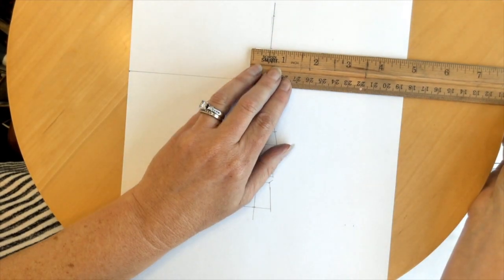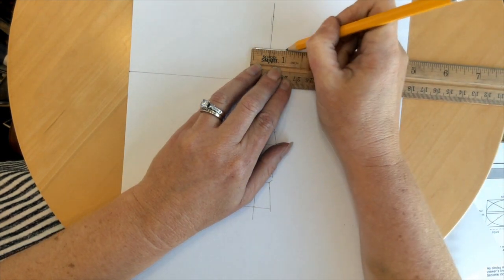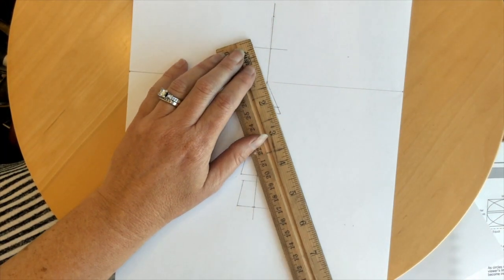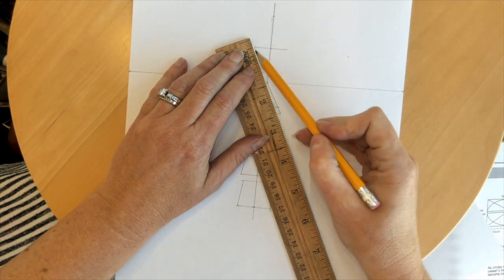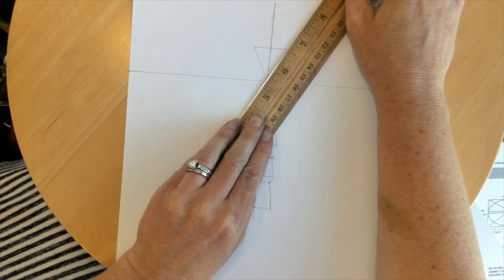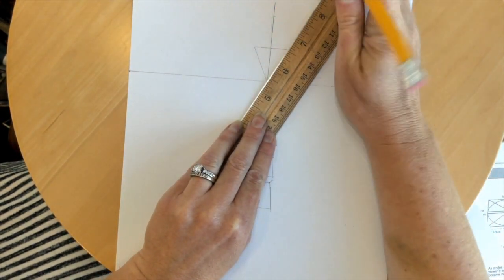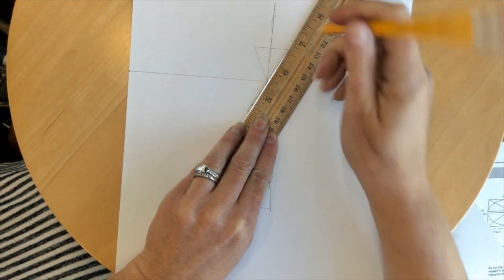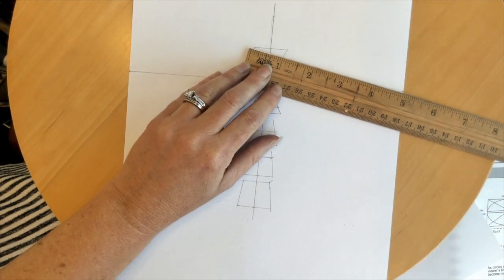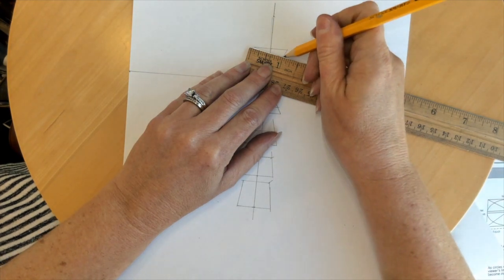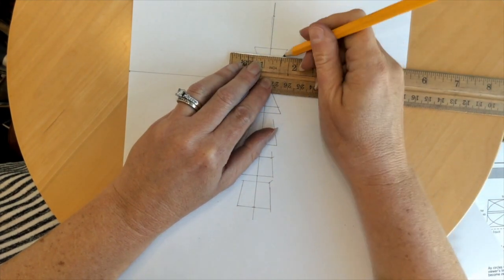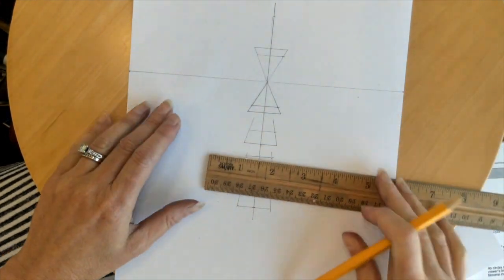I'm going to draw a few above the eye level. And the same thing will happen. It'll be narrower, closer to the central vanishing point. As I get further away from that, they will appear a little wider.